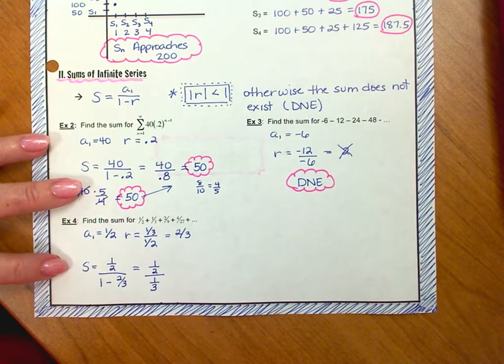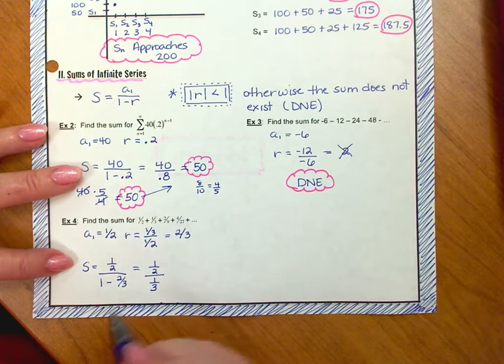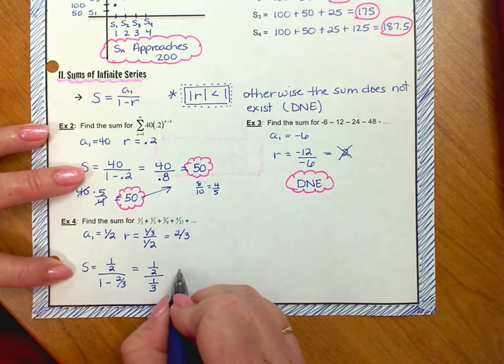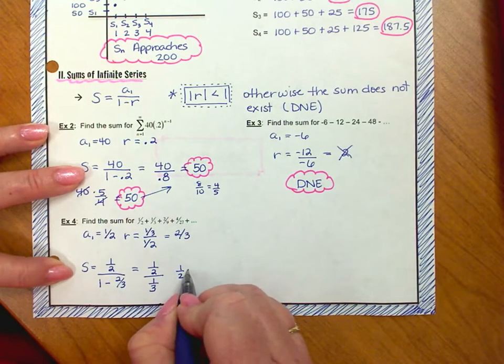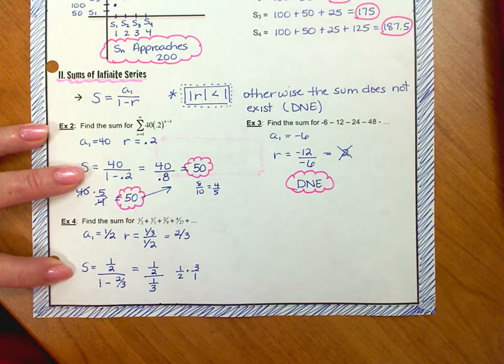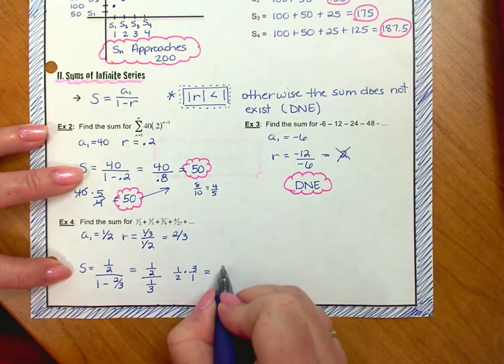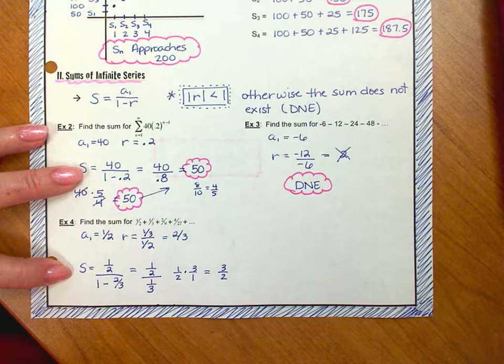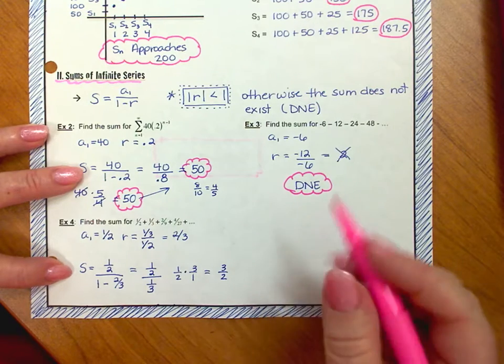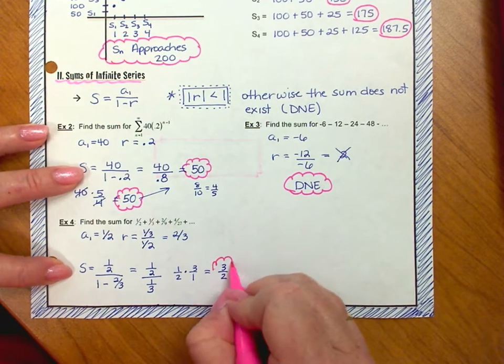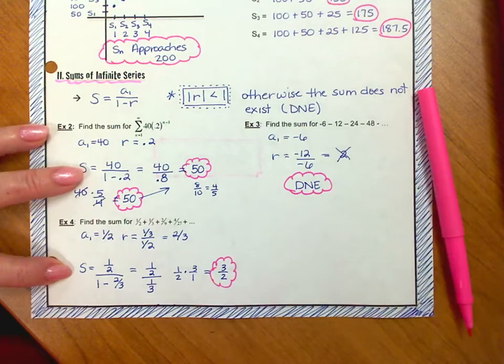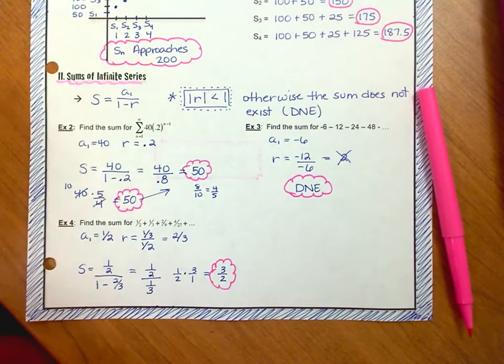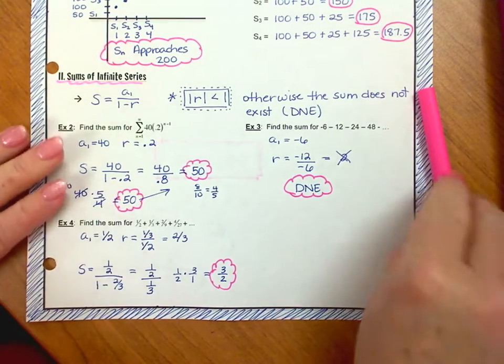Okay, and I can't resist. I'm going to go ahead and flip and multiply. So we're looking at 1/2 times 3/1, which is going to be equal to 3/2. I'm sorry, but that is just quicker than putting it in your calculator, especially when you're working with fractions. Okay, so we got an answer of 3/2. Any questions? Okay, good. Then let's move on.